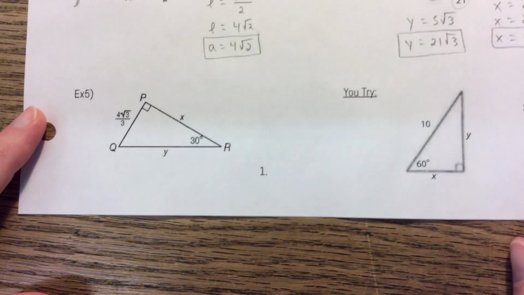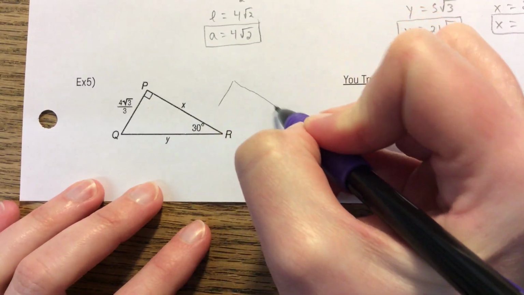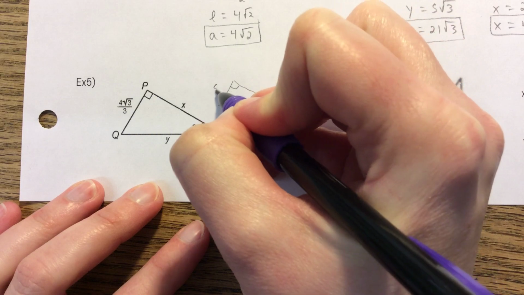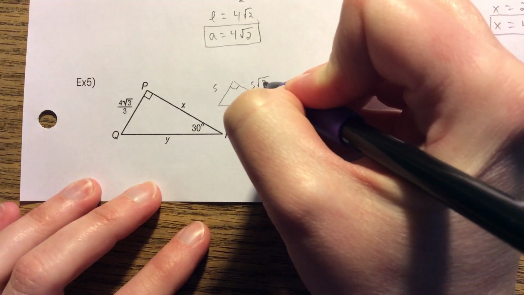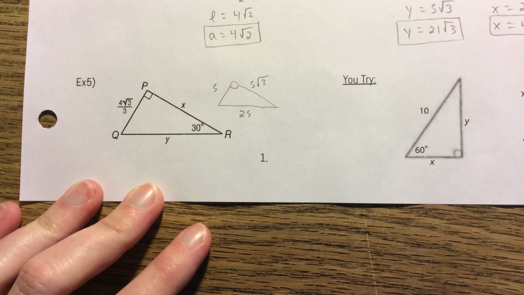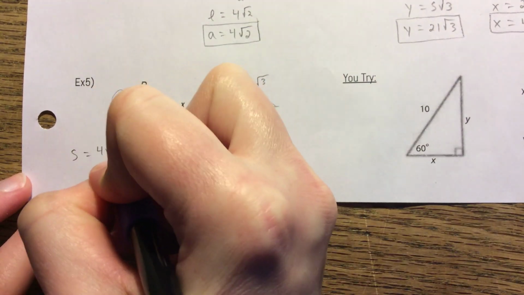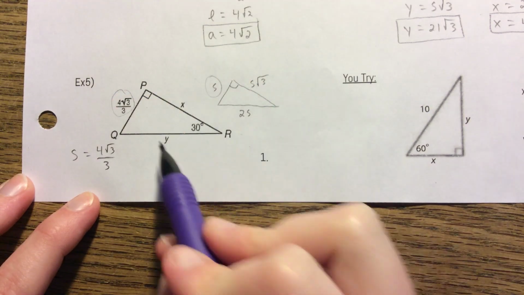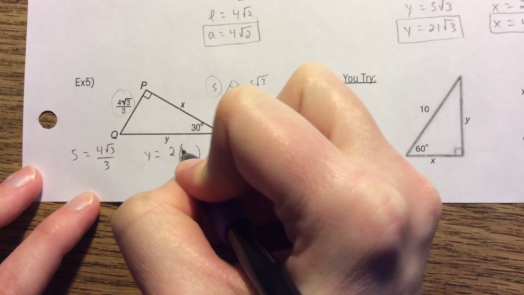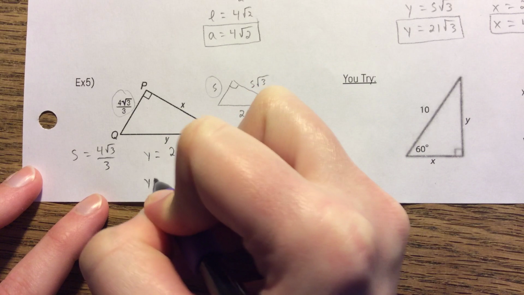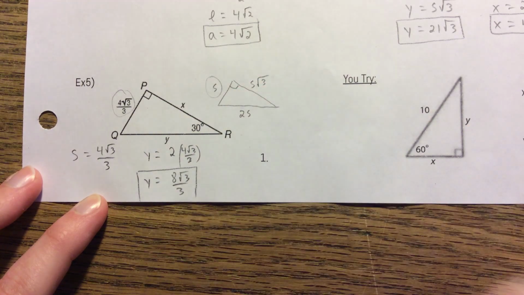Okay, one more that looks kind of ugly. I'm going to sketch this out again, my little reference triangle. So I have short side, hypotenuse is 2 times the short side, long leg is short side times root 3. What I have is, this is what my short side equals. If I'm going to get the hypotenuse, I need to double that. So y is equal to 2 times 4 root 3 over 3, which just becomes 8 root 3 over 3. So there's my y value.